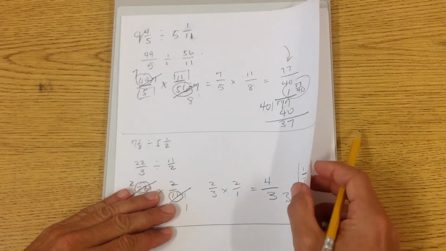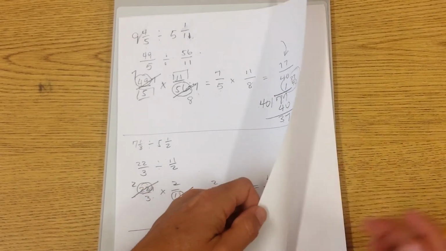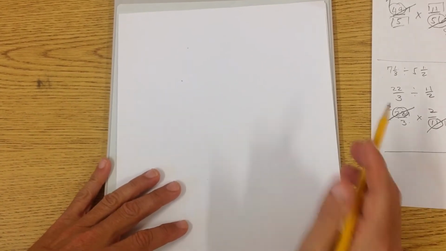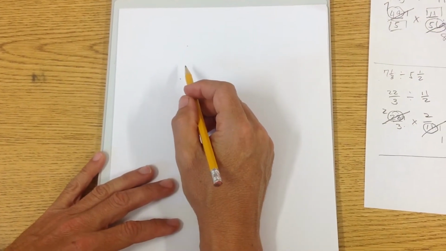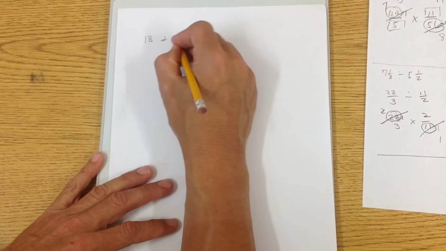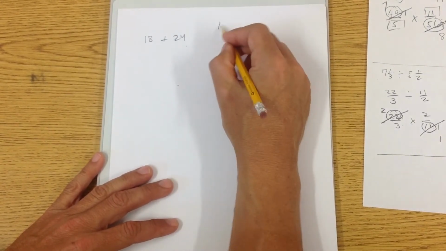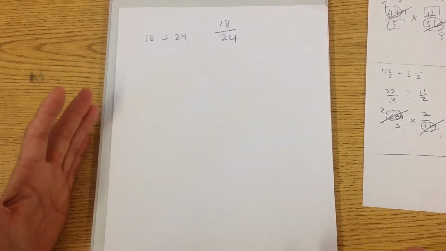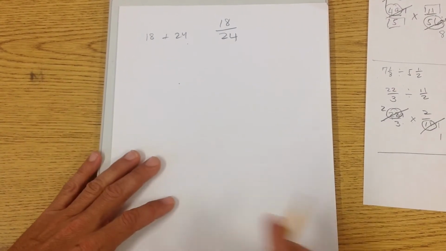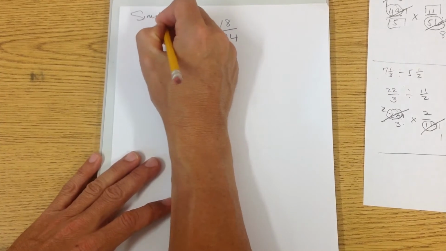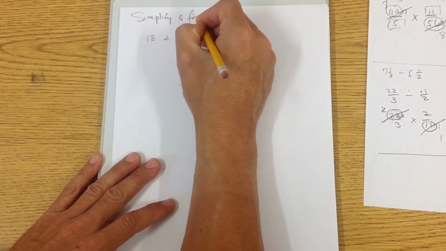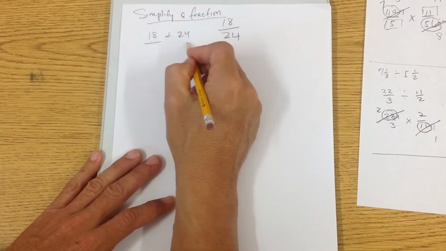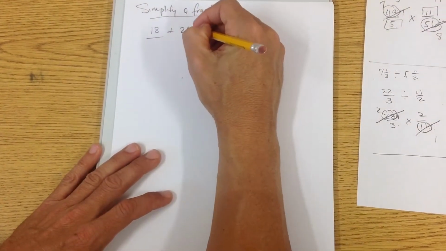And let's go to recognizing the greatest common factor, which is what we use for simplifying a fraction. So let's say we have 18 and 24. And we want to simplify the fraction 18/24. First, we establish what's the greatest common factor. Well, let's get the factors of 18 and 24.